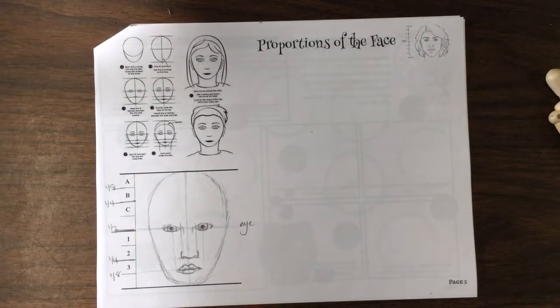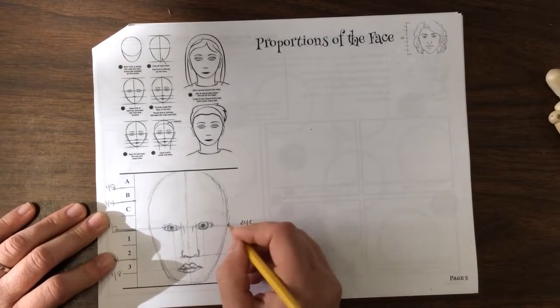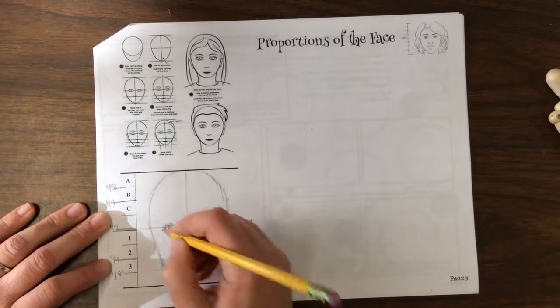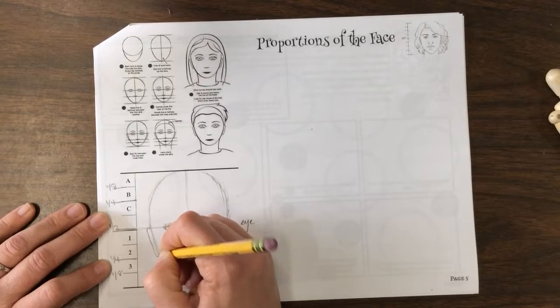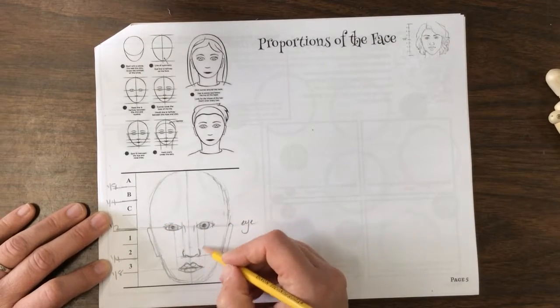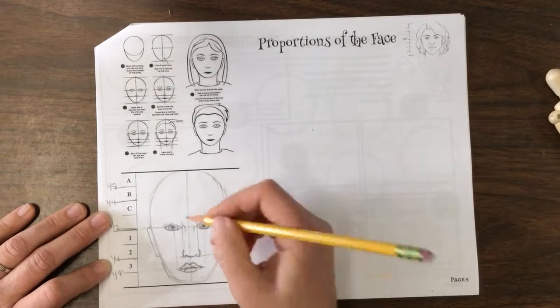Next are your ears. Ears are half to the fourth. All right. Your eyebrows. Oh, this is cool. Watch. Take your nose, go right past here, and that's where the eyebrow ends.